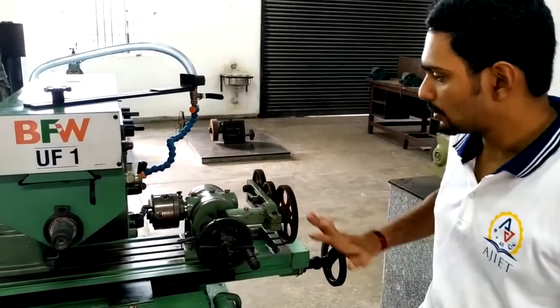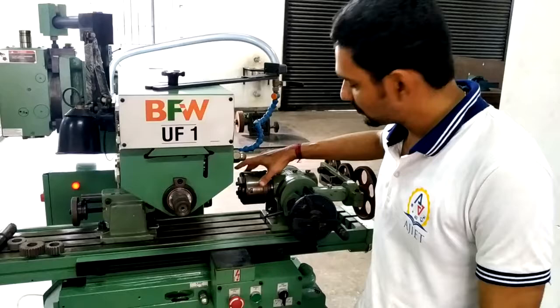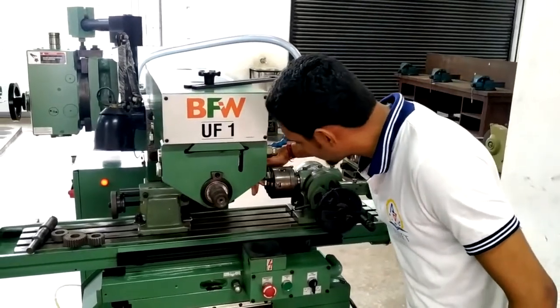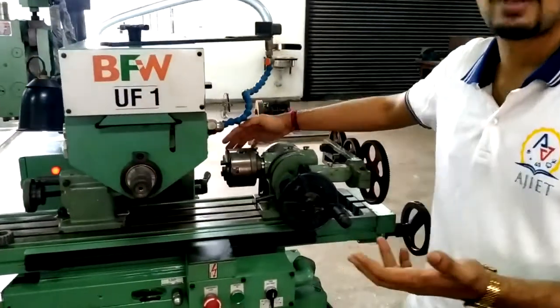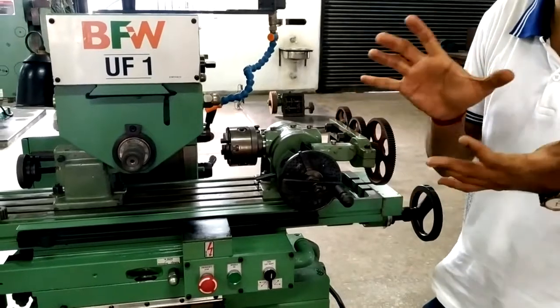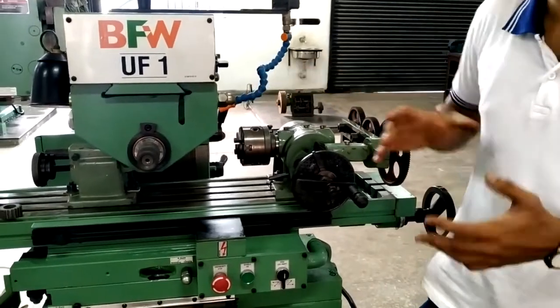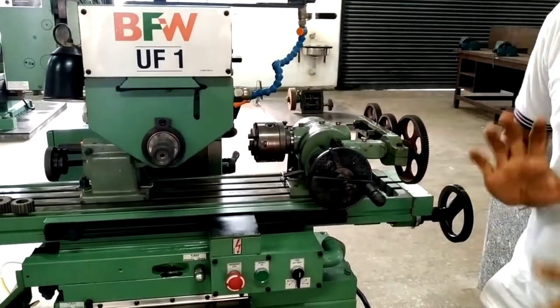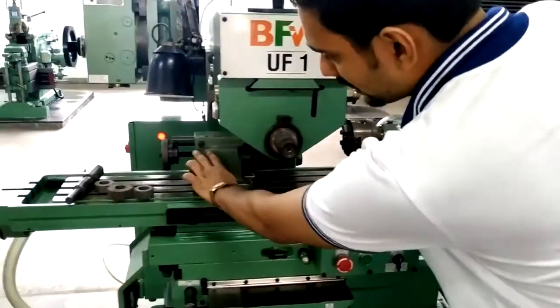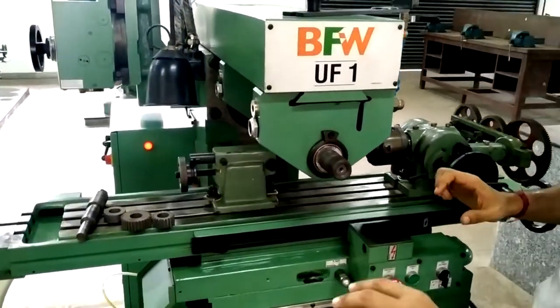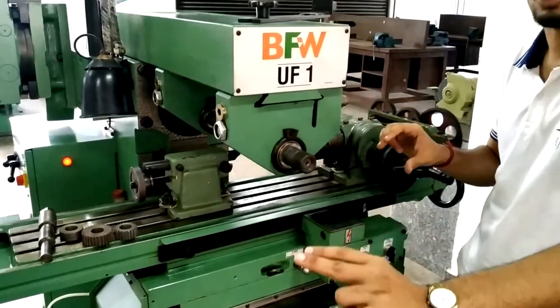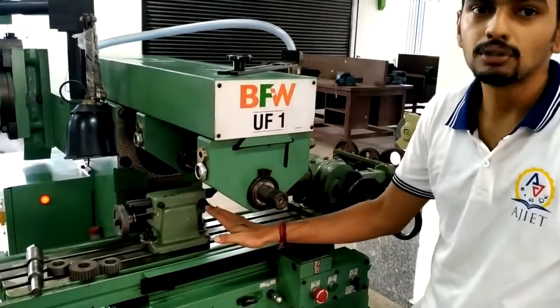Next, this is called the spindle. 3-jaw chuck, you can observe here. Based on the requirement, if you use a bigger workpiece, then you can use a 4-jaw chuck for proper supporting. Next, this one is the footrest. If the length of the workpiece is too long, it will give support to the other end of the workpiece.